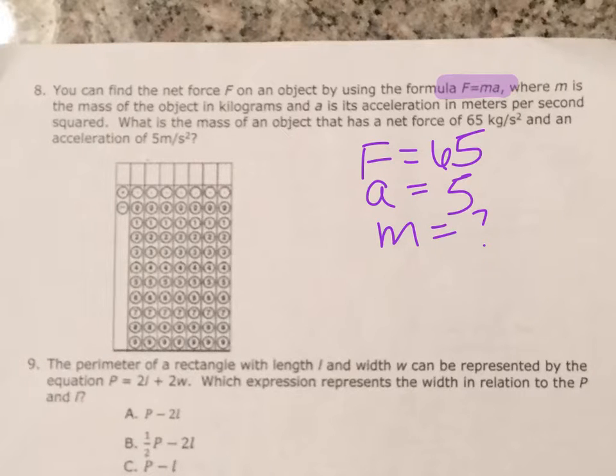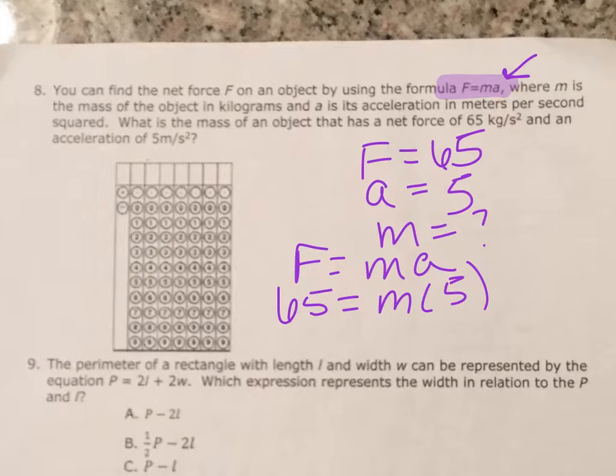Okay, so this isn't literal equations, because I guess what they want you to do is solve F equals ma for M. But honestly, we don't need to do this. We can just solve it like an equation because we know two of the variables. So F equals mass times acceleration, so 65 equals M times 5. How do I undo multiplication? With division. So mass equals 65 divided by 5 is 13.